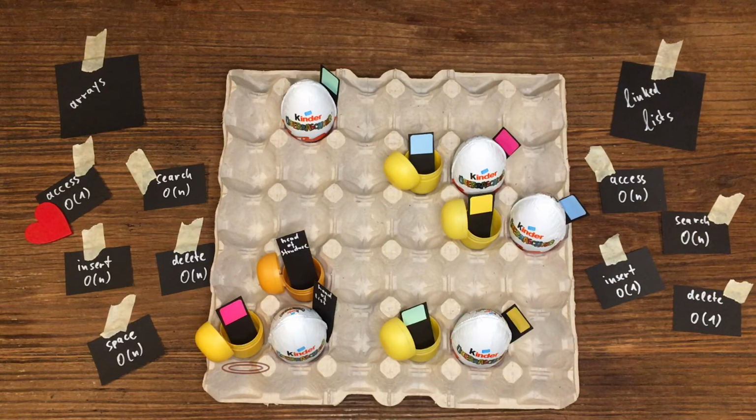But one thing: do you also see all the surprise capsules next to each surprise egg? This is additional space that is needed for their storage. A linked list with n elements produces a space complexity of big O of n.